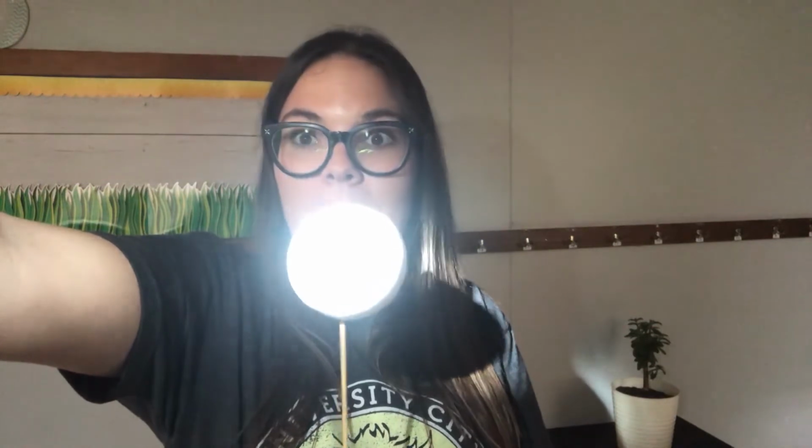And when it continues to revolve around the earth, eventually you'll see the whole entire moon just like this. Whoa, look how bright it is.